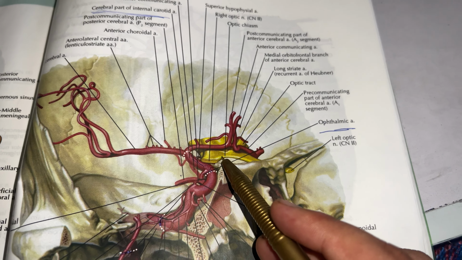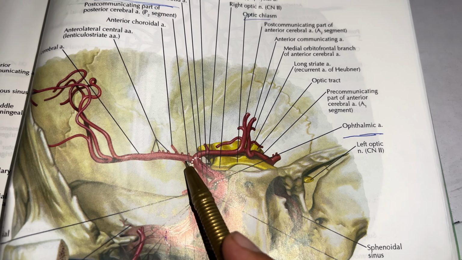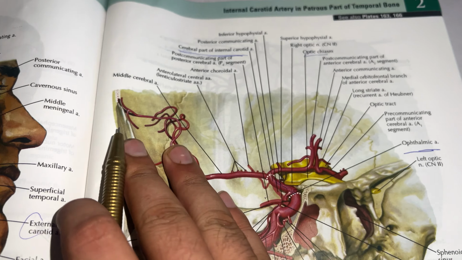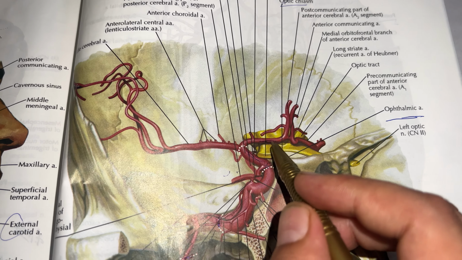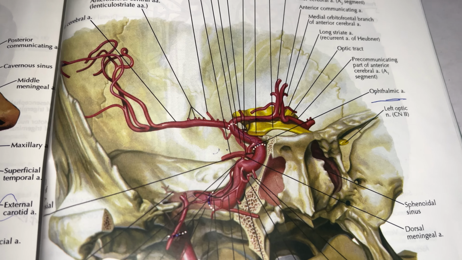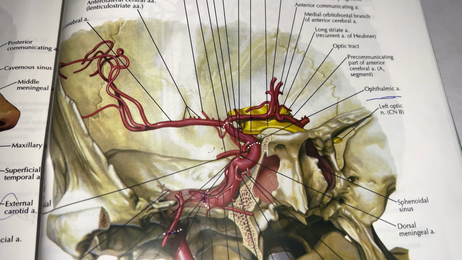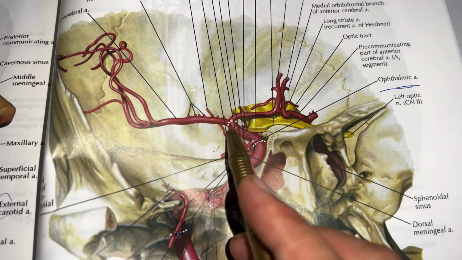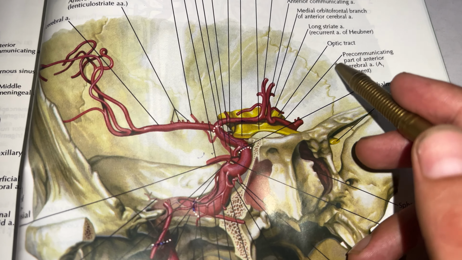This yellow structure is the optic chiasm, and at the level of the optic chiasm it terminates into its two branches. One is the middle cerebral artery, this large one, and this one is the anterior cerebral artery. The middle cerebral artery is the major arterial blood supply of the brain. It gives the major portion of the arterial supply to the brain. So the middle cerebral artery is one terminal branch of the internal carotid artery, and the other terminal branch is this anterior cerebral artery.